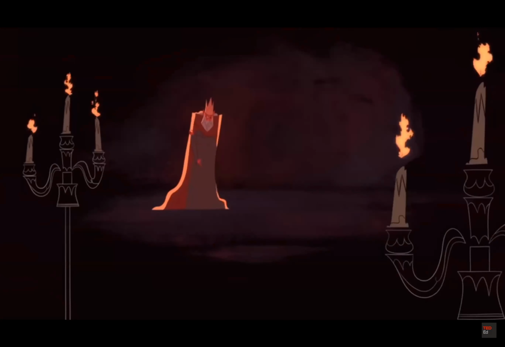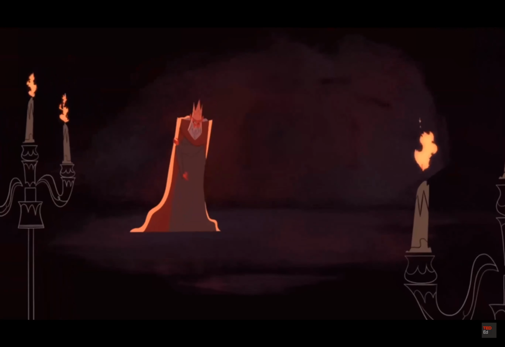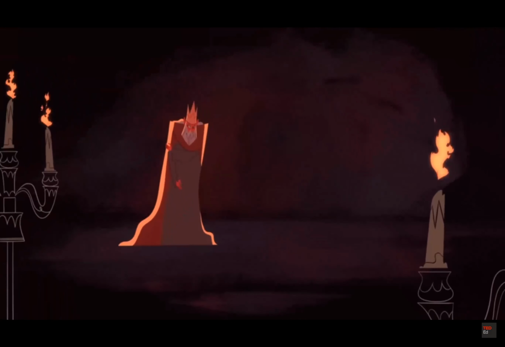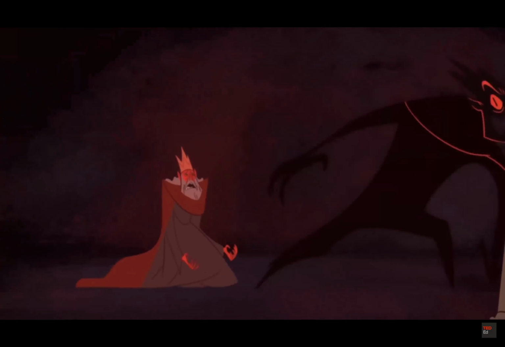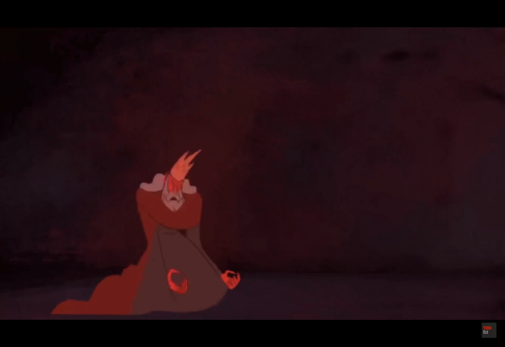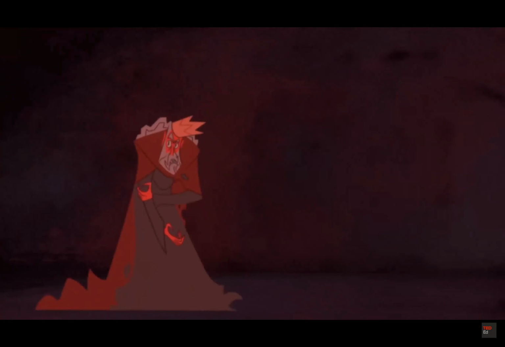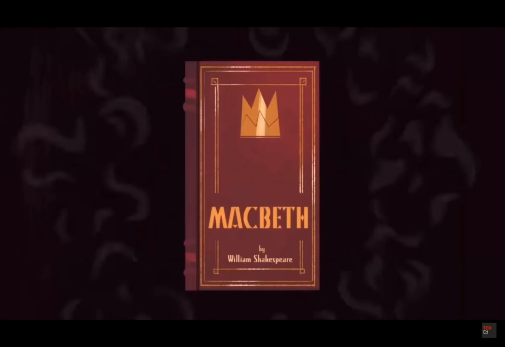But Shakespeare saves the juiciest bit of all for Macbeth himself. Towards the end of the play, Macbeth reflects on the universality of death and the futility of life. Out, out, brief candle, he laments. Life's but a walking shadow, a poor player that struts and frets his hour upon the stage, and then is heard no more. It is a tale told by an idiot, full of sound and fury, signifying nothing. Life may be a tale told by an idiot, but Macbeth is not.